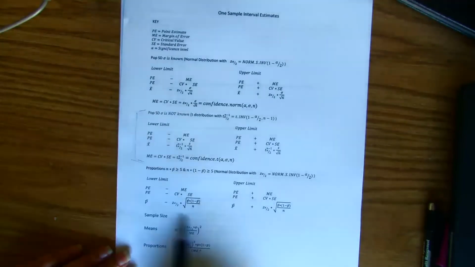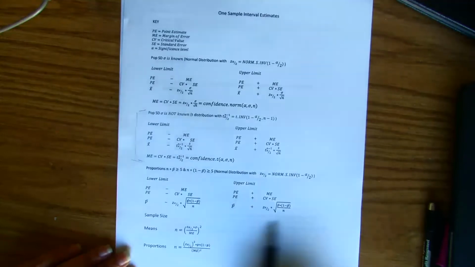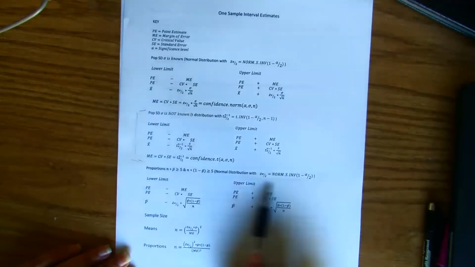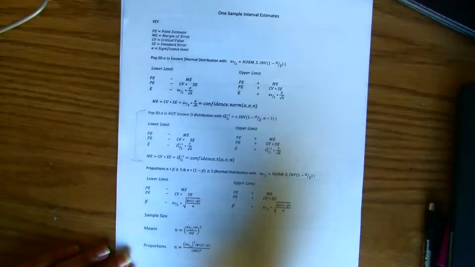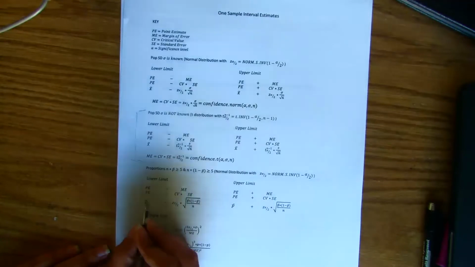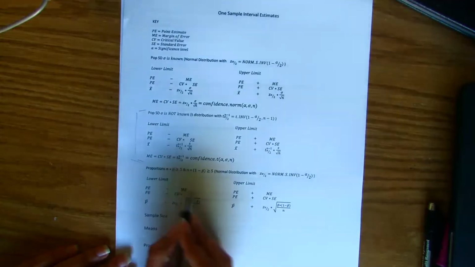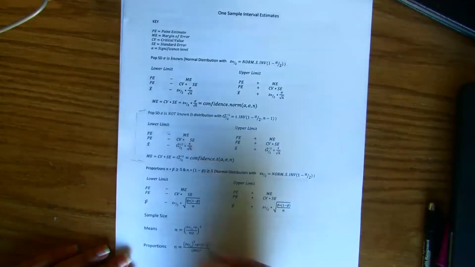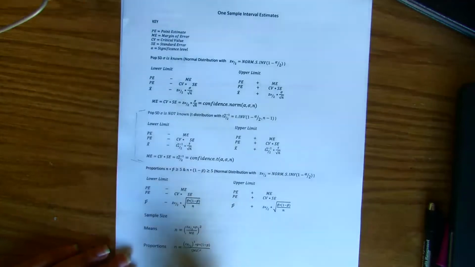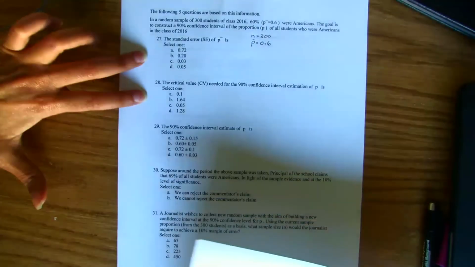First, I want to go to this cheat sheet right here. This is a proportions problem, meaning this is what we're going to be using, this bottom section, this proportions section. So to get our upper and lower limits, we need our point estimate, which is our P bar, plus and minus the margin of error. And to calculate the margin of error, it's critical value times the standard error. This is the formula for standard error. This is the formula for critical value. And these are the two values that we need to calculate in these two problems.